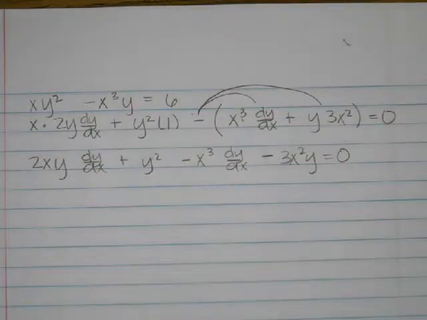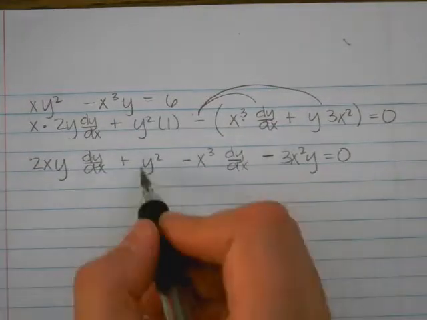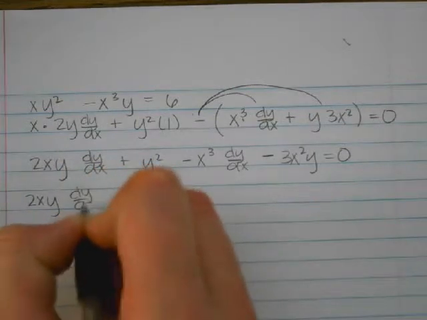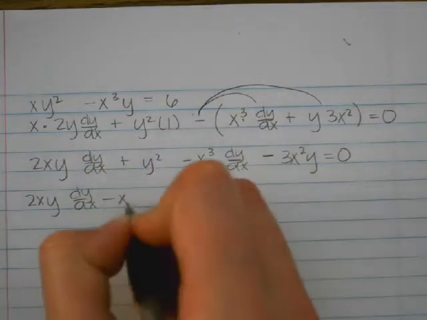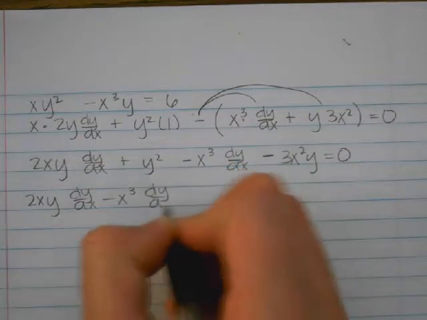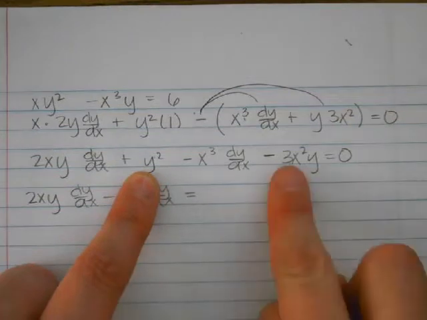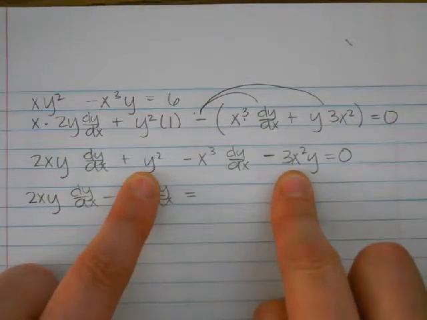All right. What do we do next? Yeah, we need the dy dx's on one side and everything else on the other side. Do you guys have a preference about where they end up? dy dx on the left side. Okay, so I'm going to leave the 2xy over here then, and I'm going to leave the negative x to the third. And I'm going to move the y squared over, and I'm going to move the x squared y over.